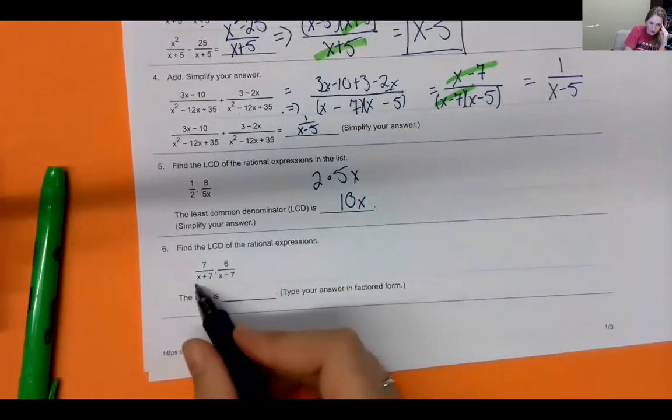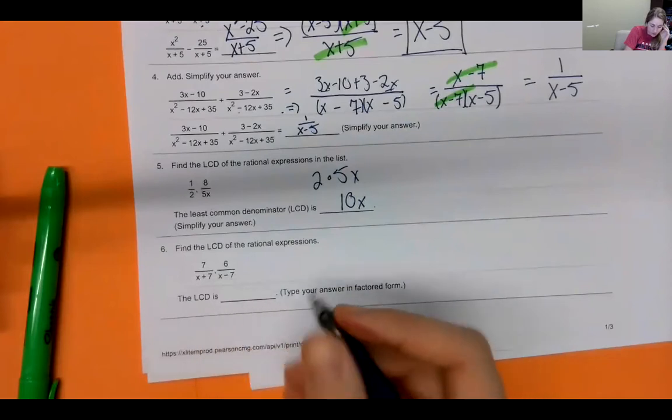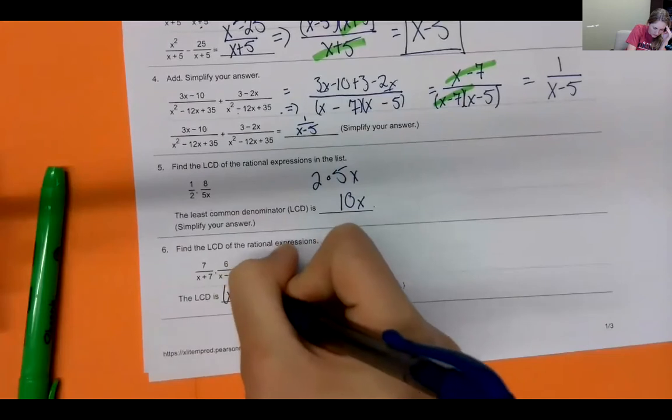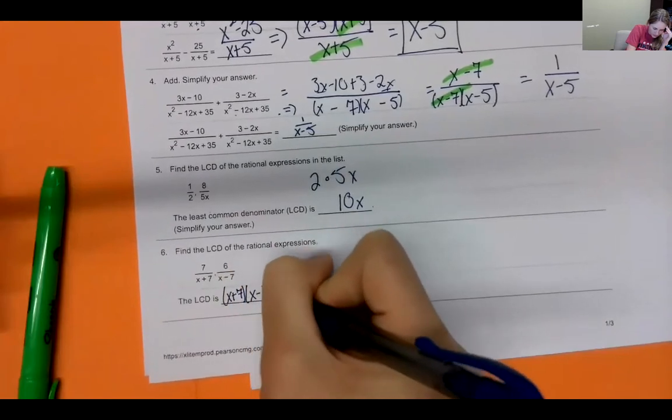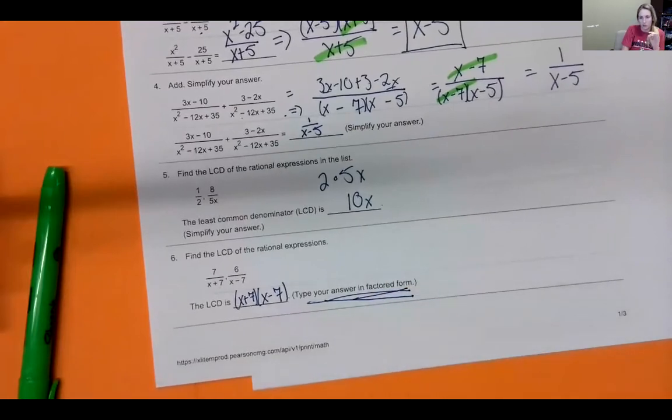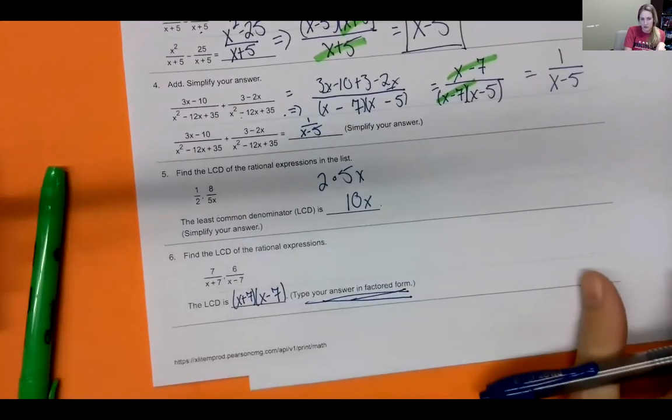Here, to find this least common denominator, it's going to be both of them together. So we'd have x plus 7 times x minus 7. And it says type it in factored form, so don't actually multiply them. Just leave that.